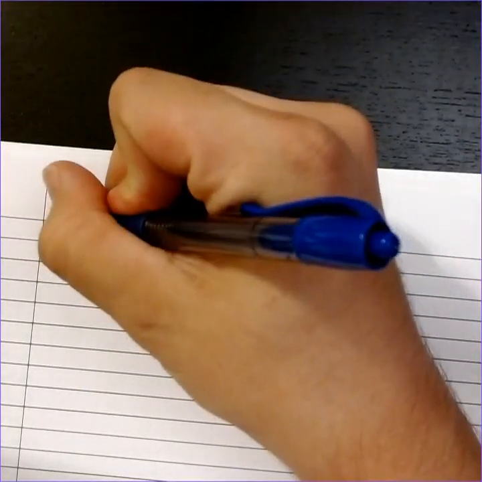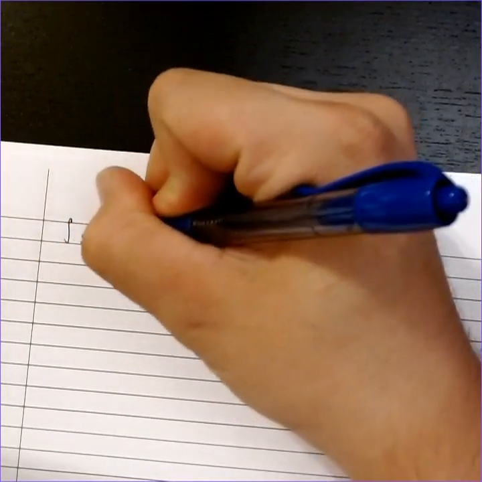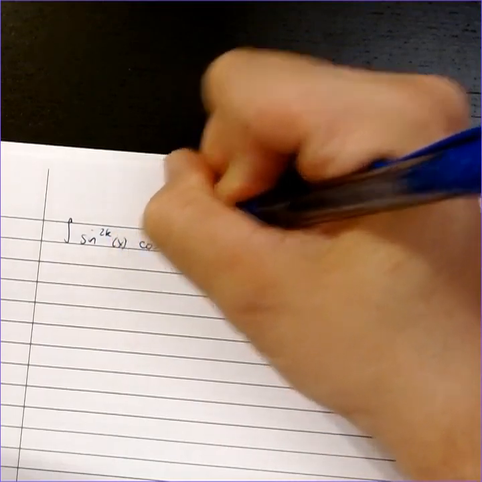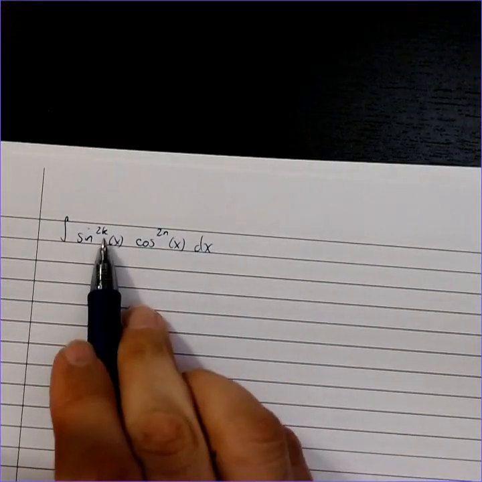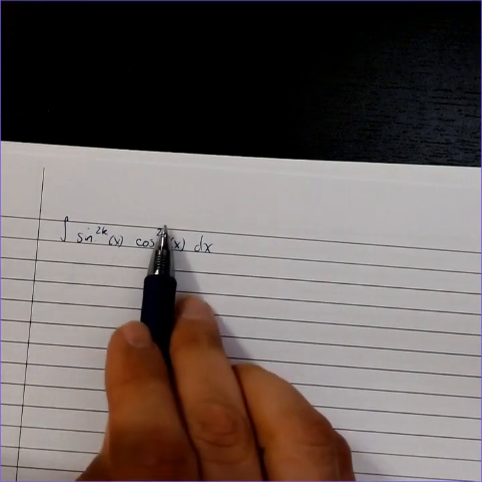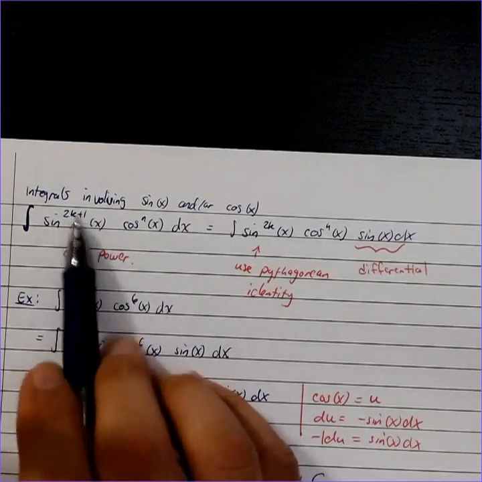What happens when we have integrals of sine to the 2k of x cosine to the 2n of x dx? Here we use 2 different letters because this might be 2 times 3 and this might be 2 times 1. These are both even powers, but no one ever said they're the same even power. So if you have an odd power on one of them, you choose that power and strip off a single one. But what if they both have even powers?